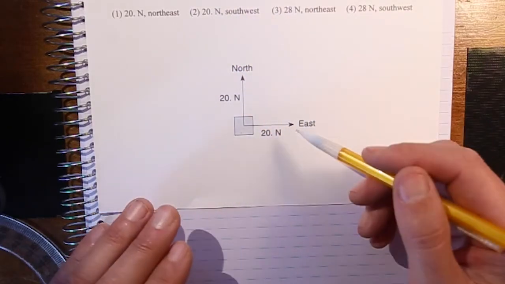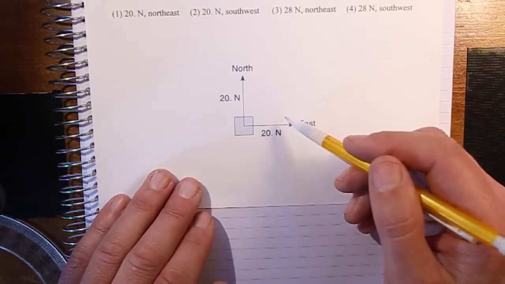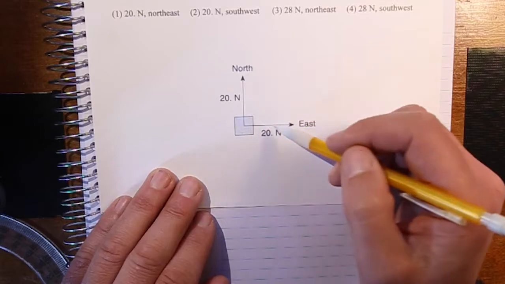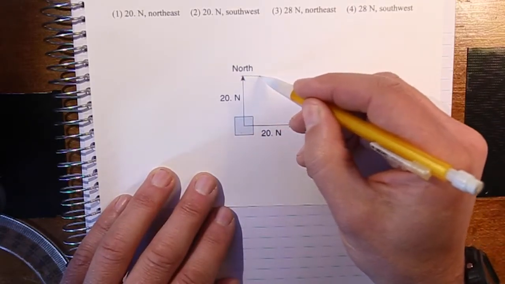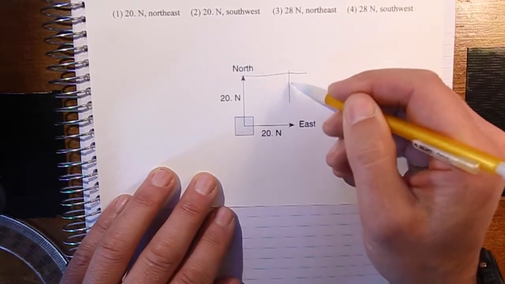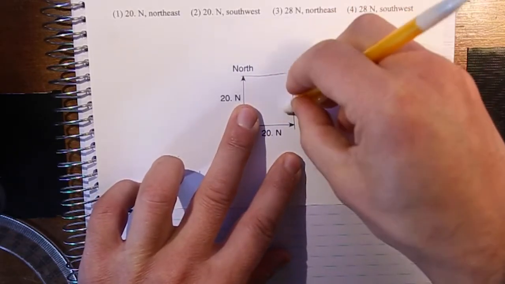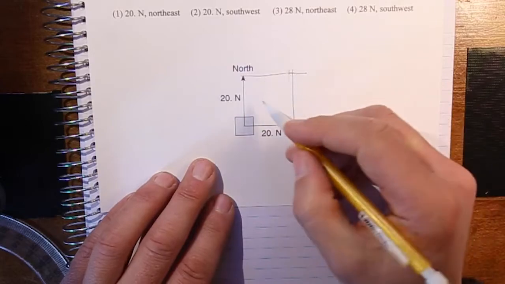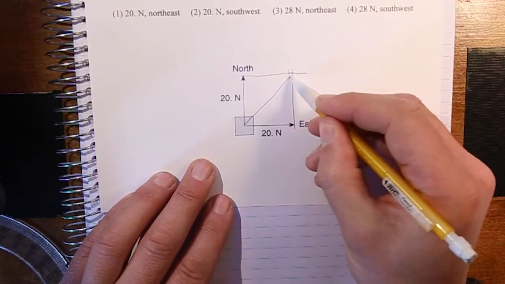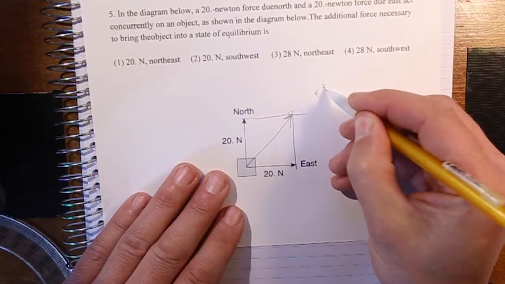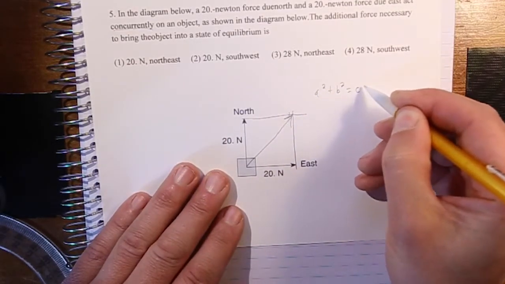So we need the force that's going to cancel out these two vectors, but these vectors are only the components. We need to find the resultant. So this isn't too bad. That's our resultant there. So we can do a squared plus b squared equals c squared.